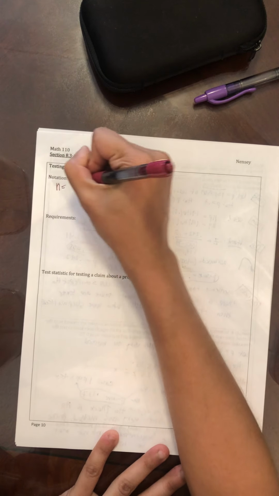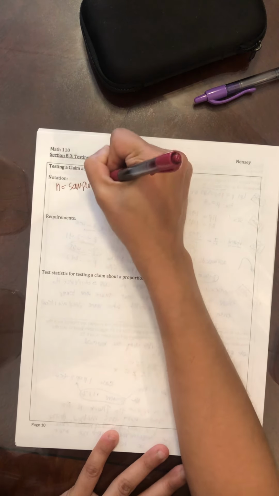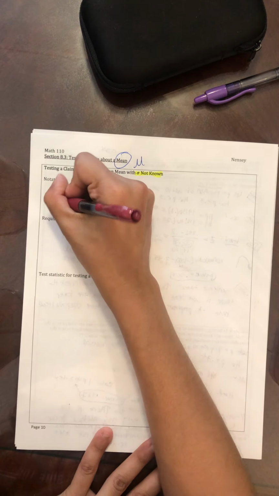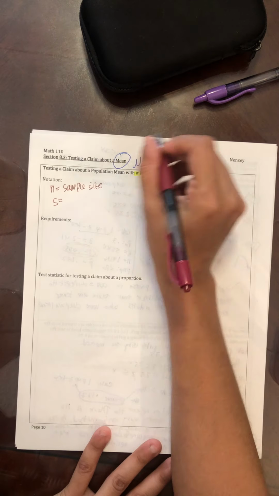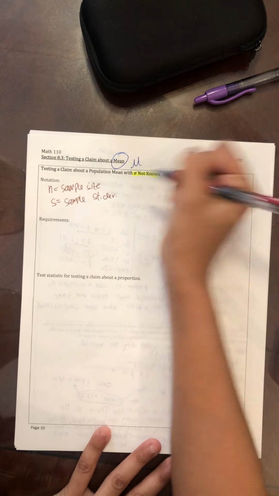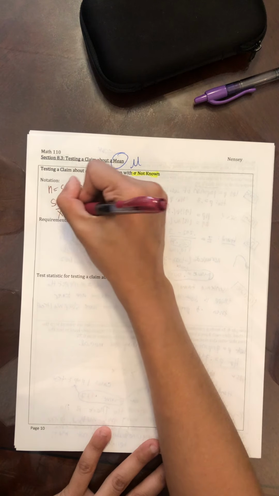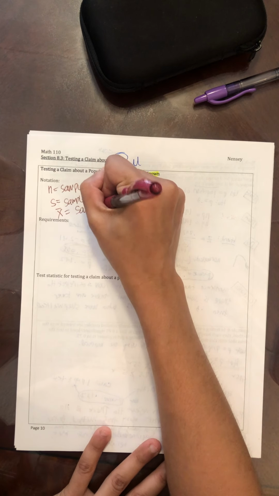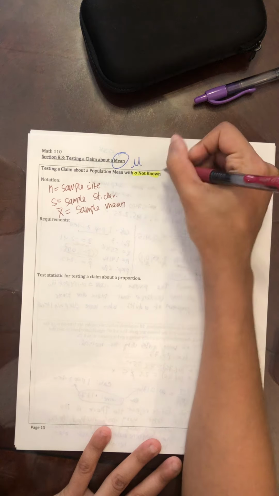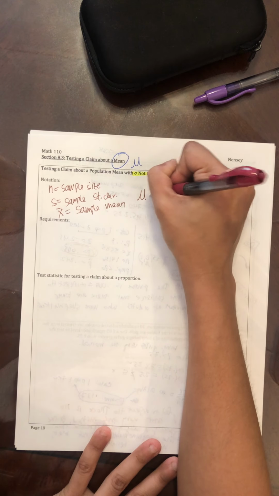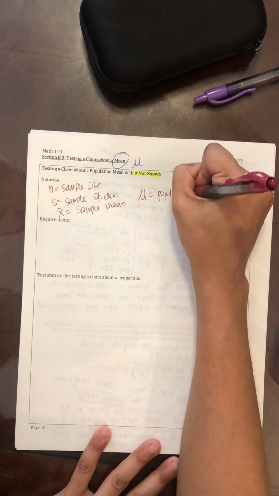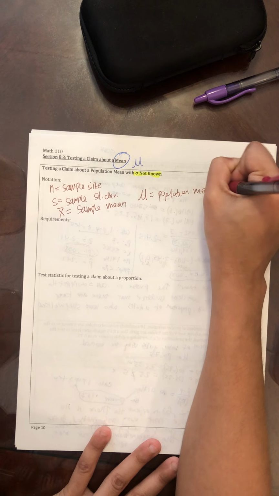Okay, so some notations that you guys need to know is you need to know n is your sample size. And you're like, wait, we do this every single time. I know, I kind of like talking about each variable. We use S, because we don't know what sigma is, to be your sample standard deviation. Okay, and we know X bar to be your sample mean. And we're going to use mu to be your population mean. Okay, so same thing we've been doing pretty much the entire time.